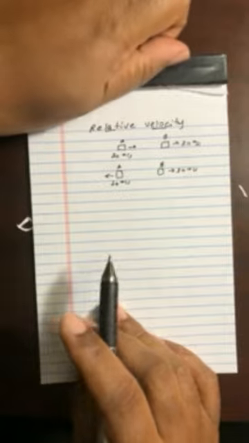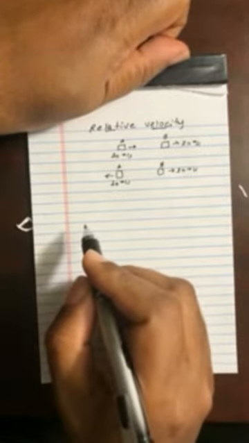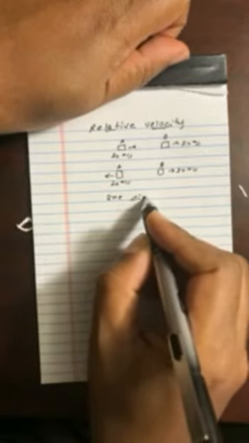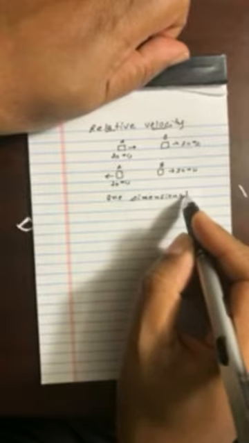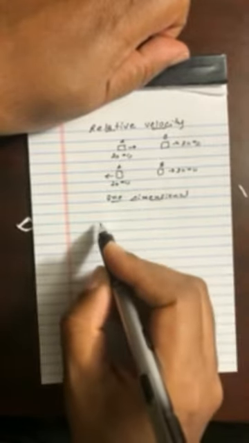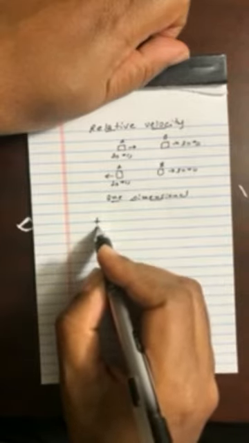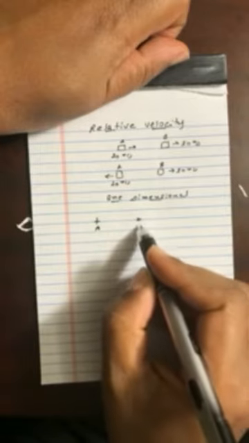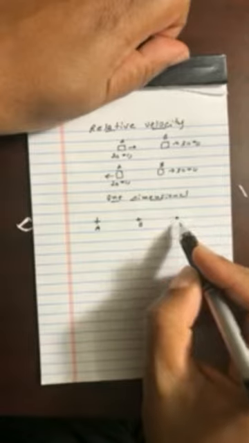Okay, so let's try to do it quantitatively. First, let's consider the one-dimensional case, that is motion in a straight line, and then we're going to generalize to two dimensions. Suppose this is one reference frame, reference frame A. We have another reference frame over here, reference frame B, and then we're talking about the velocity of this particle C.